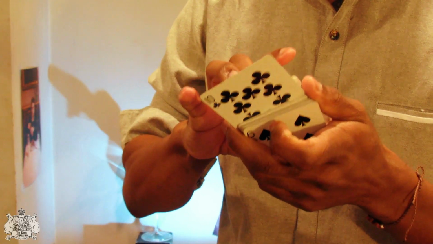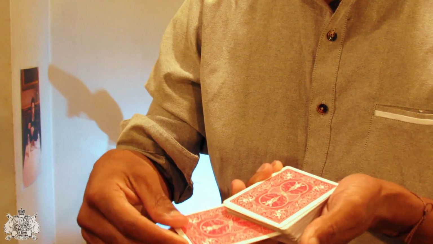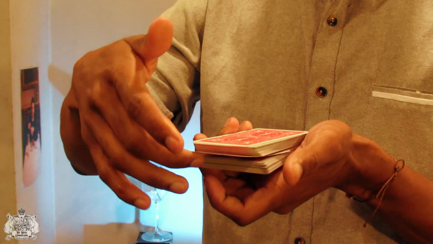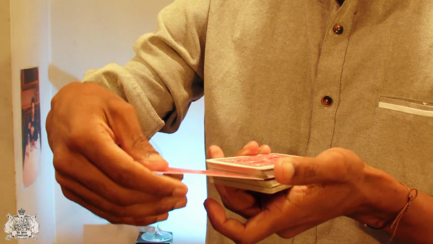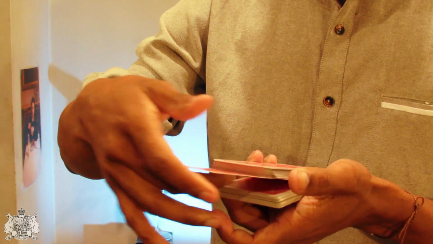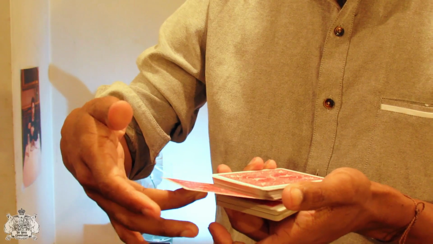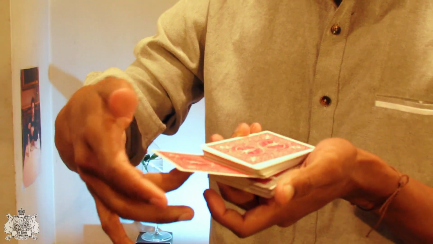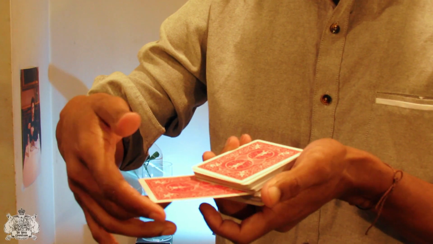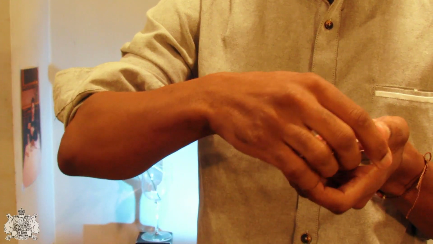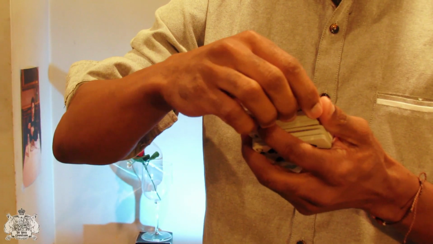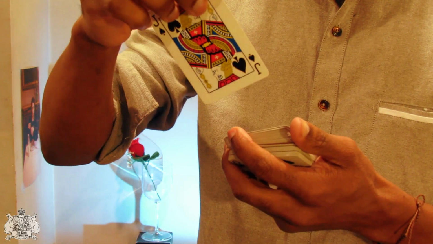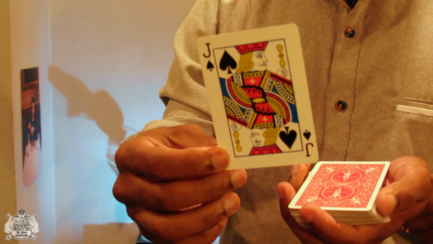You can place this one in the center of the deck. You want to give the reaction that the card is actually going into the center and you're going to retrieve it the same way. As it goes in, you bring the deck up a little bit, and it looks like you're pulling out the card from the top of the deck.